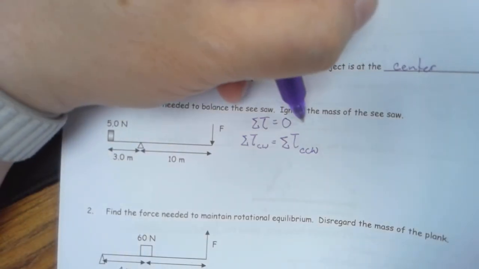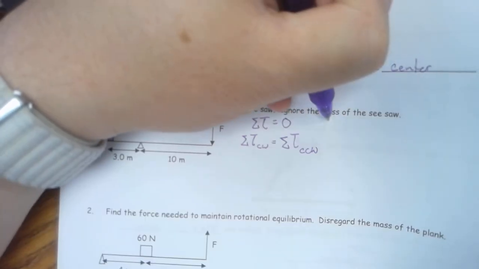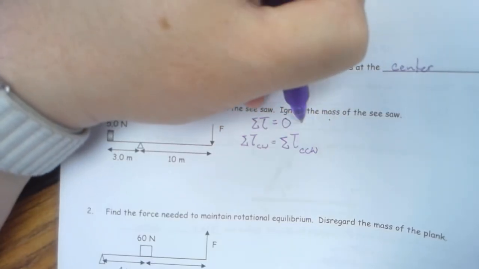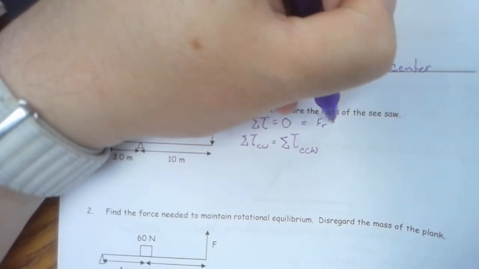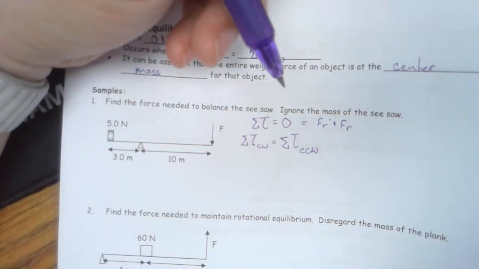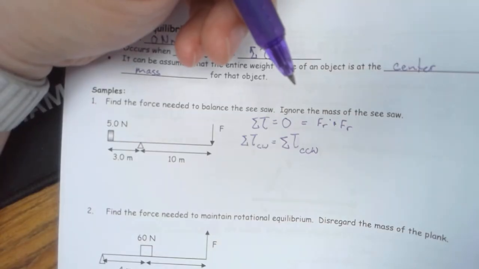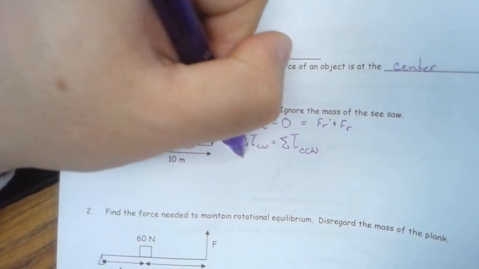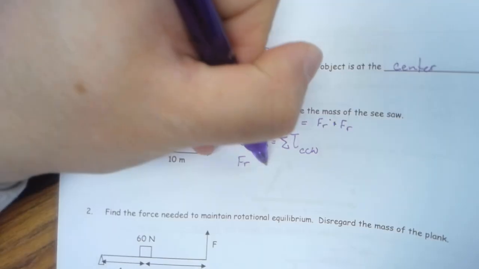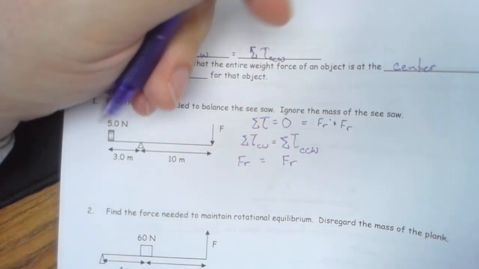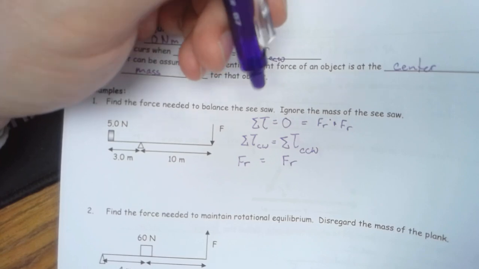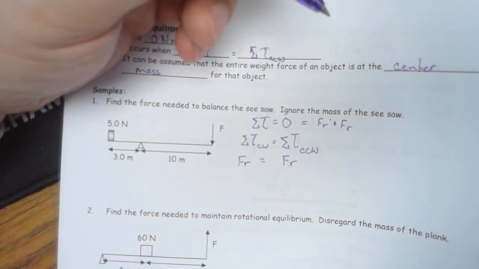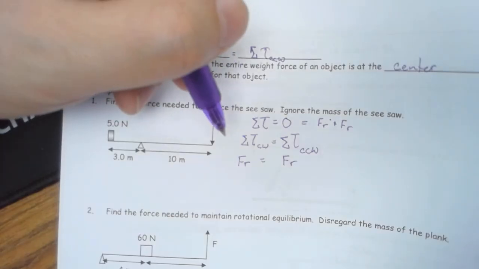If you were to use your base equation and say the net torque equals 0 equals force times radius, vector-wise, plus force times radius, one of those would be negative, and that's why we move it to the other side. At this point, we're just going to say force times radius equals force times radius. And if you're like, Mr. Kwan, I thought it was radius times force, that's the same thing, okay? I just learned it force times radius.